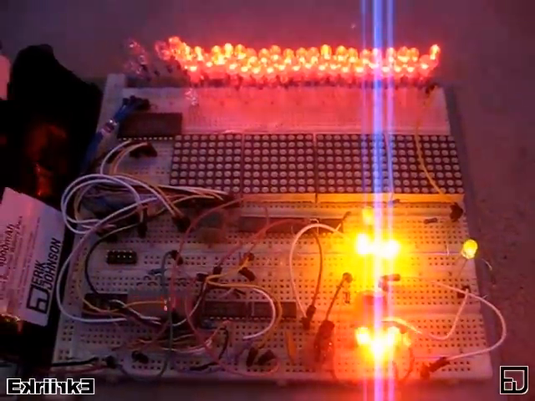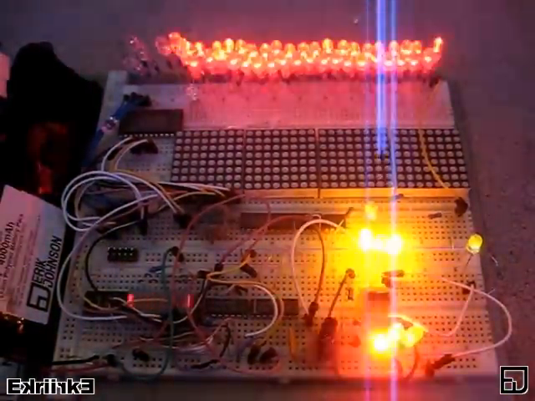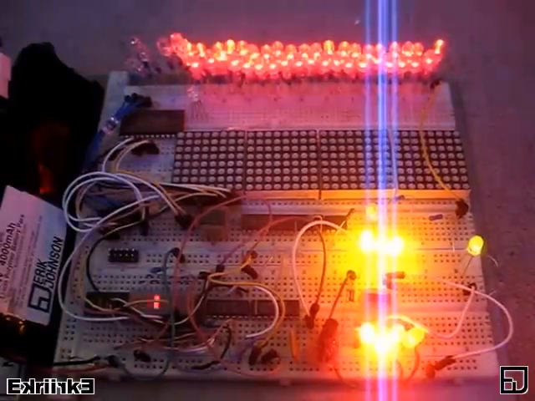Everything else is just the T candle LEDs and the transistor for each bank. That's it.